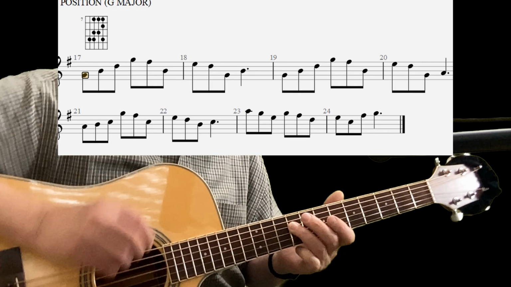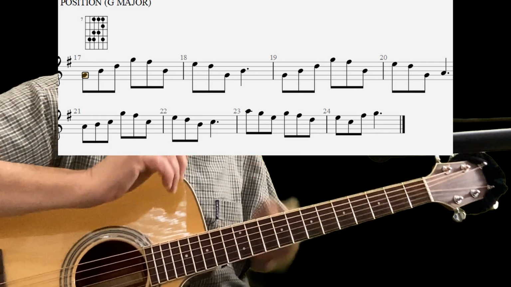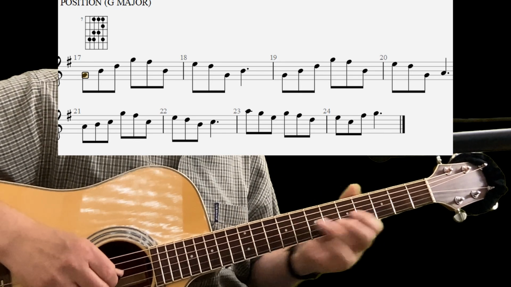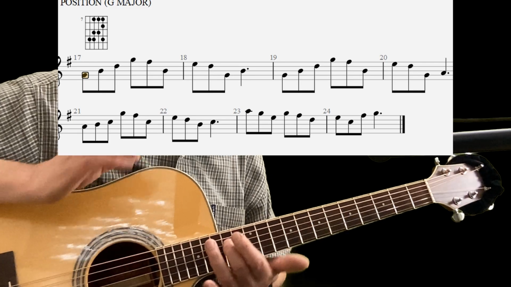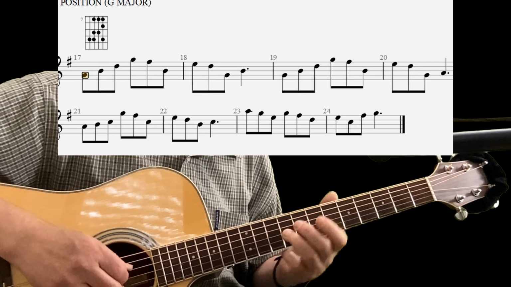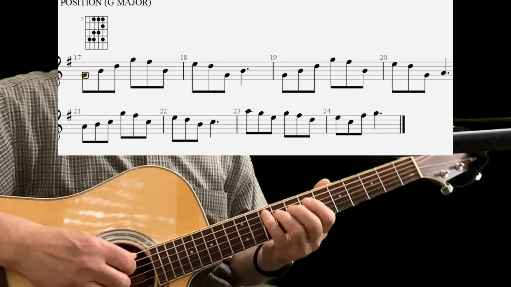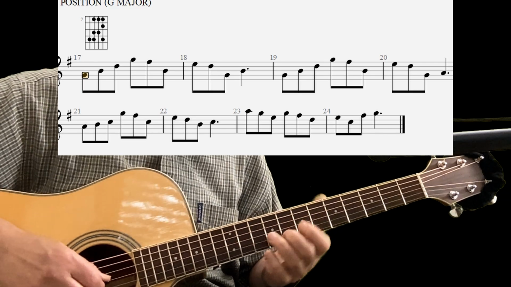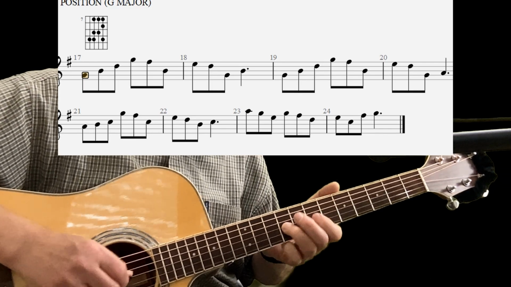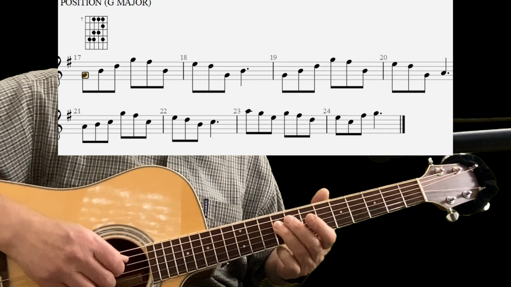Now where's the E? The E is another one. The E on the 3rd string is another one that you should commit to memory. It's one of those notes that you should remember, all the E's. So there's an E, D. So again we got G, B, D, G, F sharp, another B. Here's the E, here's the D, the G, and the B again.